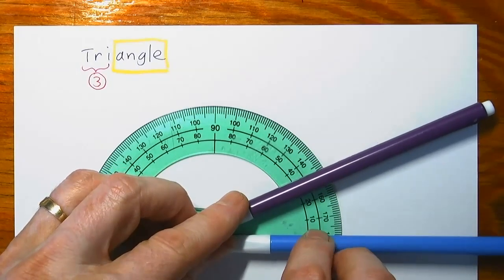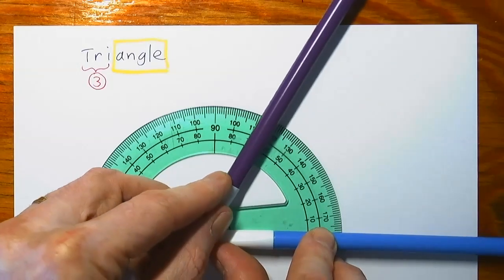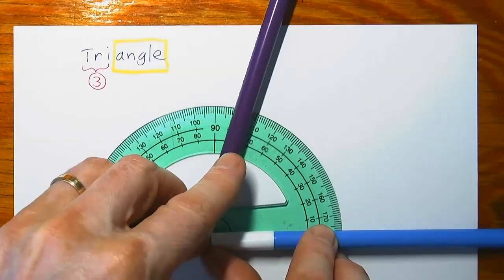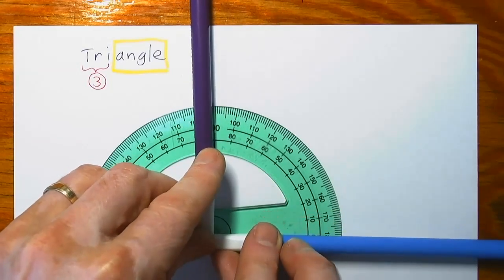So start with 0. We'll start with the inside. 0, 10, 20, 30. How wide is this? How steep is it? How wide open is the mouth? How far apart are the chopsticks? 70, 80, and 90 straight up. We call that perfect, a right angle.